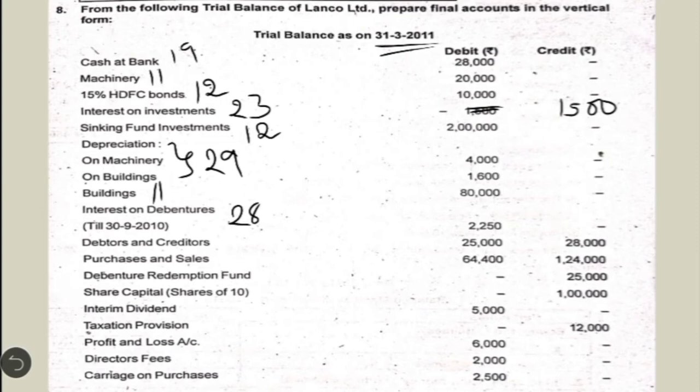Then we have debtors and creditors. Debtors is a trade receivable, we have to show in note number 18, and creditors is a trade payable, we have to show that in note number 8. Purchases, we have to show in note number 25. Sales we have to show in revenue from operation, note 22. Then debenture redemption fund, it is an accumulated fund, we have to show in reserves and surplus, that is note number 2. Share capital we have to show in note number 1.